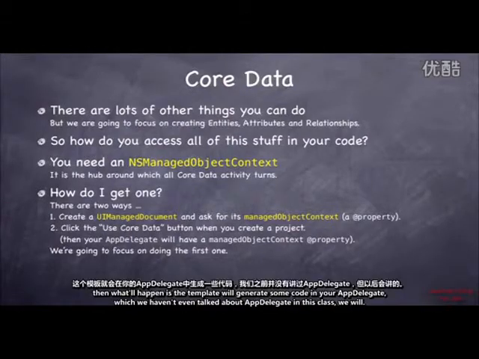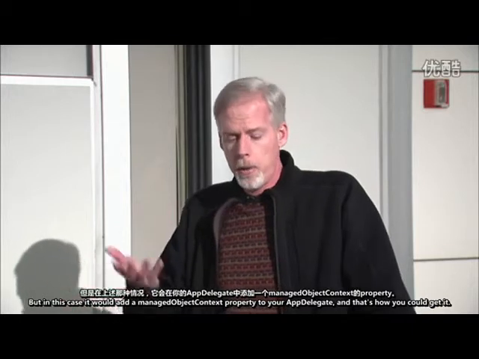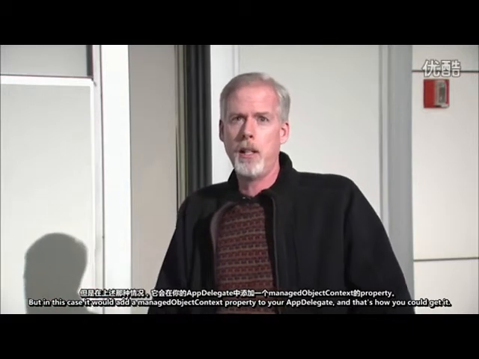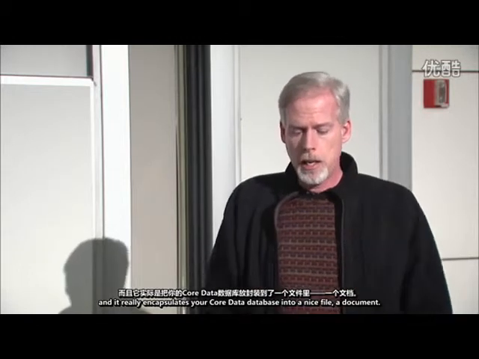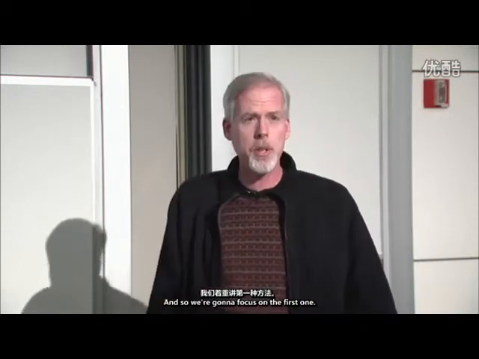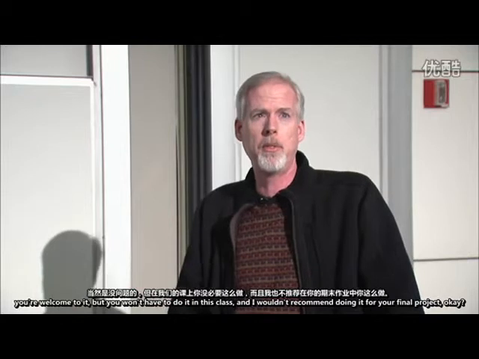If you check that box, the template will generate some code in your app delegate, which we haven't even talked about in this class, we will, but in iOS 5 you need to interact with it a lot less than in previous versions of iOS. In this case, it would add a managedObjectContext property to your app delegate, and that's how you could get it. Now, I don't really recommend doing that so much in iOS 5 because this UIManagedDocument is such a cool way to do it, and it really encapsulates your Core Data database into a nice file, a document. So we're going to focus on the first one. If you want to try and figure out how to do the second one, you're welcome to, but you won't have to do it in this class, and I wouldn't recommend doing it for your final project.